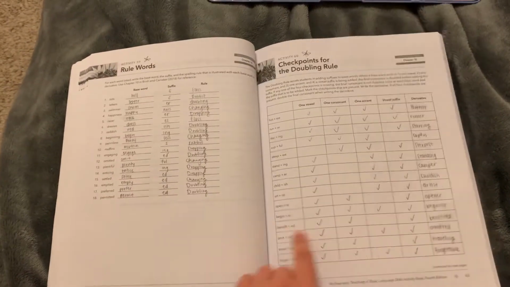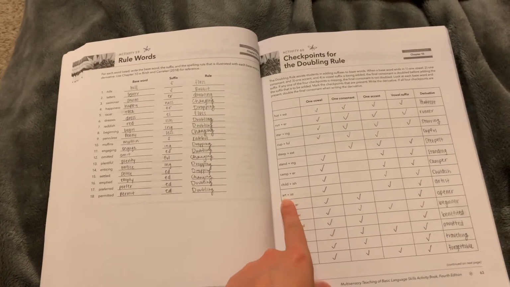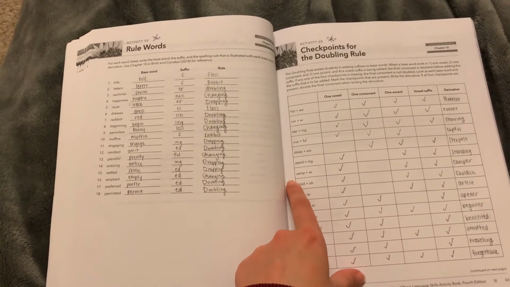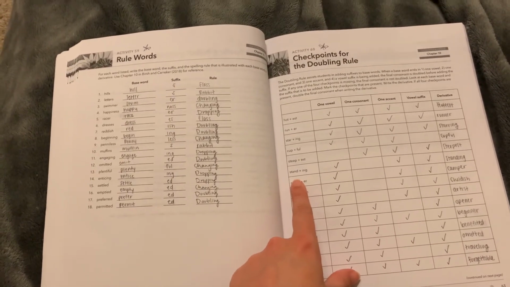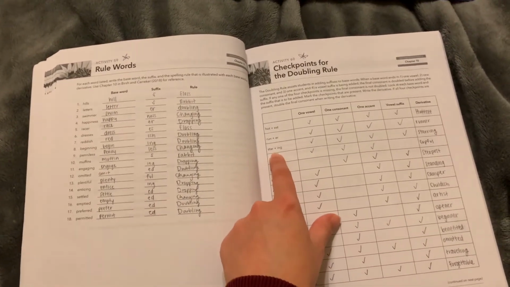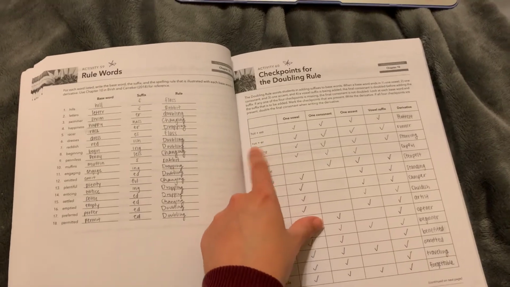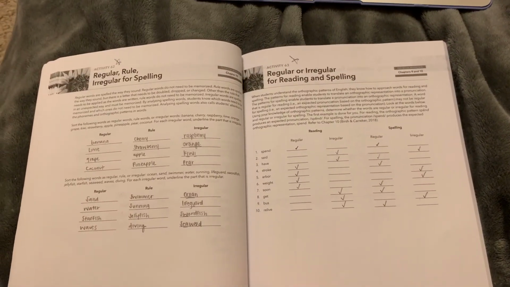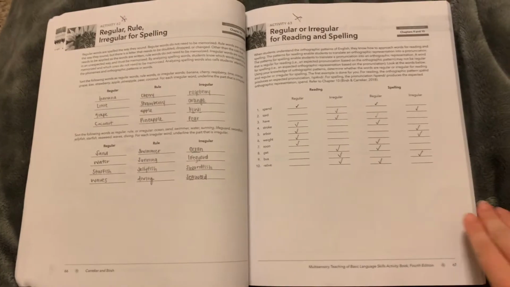Here's some examples of adding words together. So like childish, camper, let's see if there's one. Starring would have 2 R's. Runner would have another N. That's more doubling examples. Regular rules for spelling.